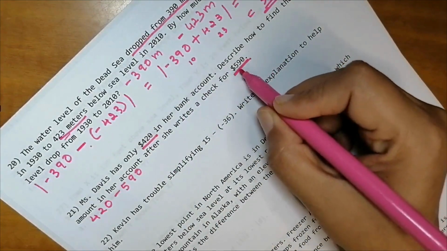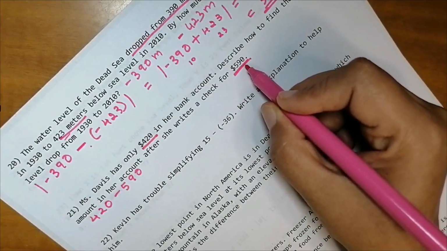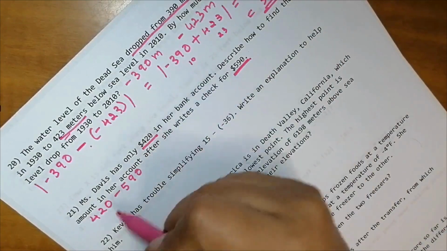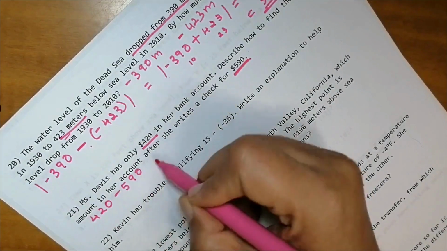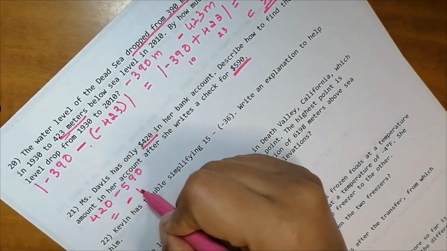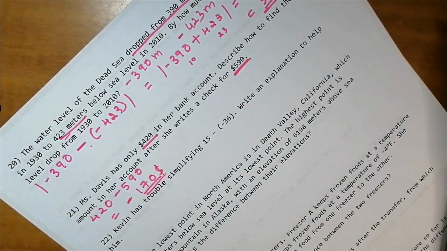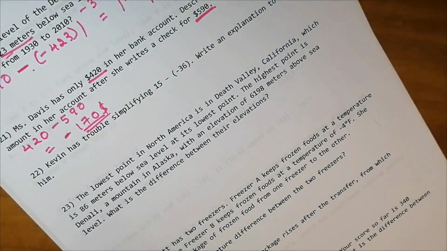So you're going to say you have to subtract the amount that she's taking out from her account from the amount she had in her account, and therefore $420 minus $590, which is equal to minus $170. So this is a negative balance. Okay, so this is how you solve this kind of sums. I hope you are comfortable. The word problems are not difficult, they're simple.